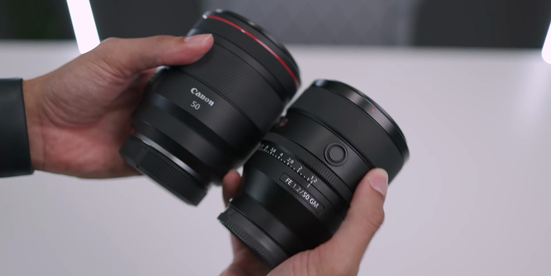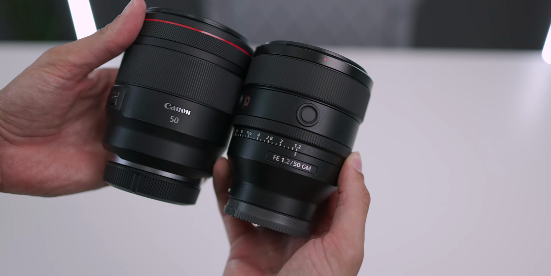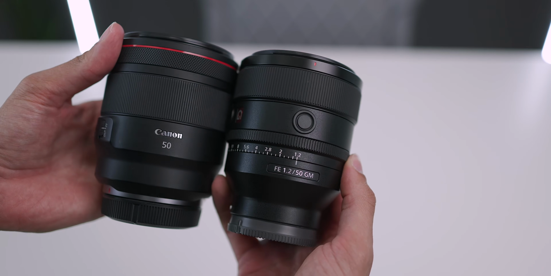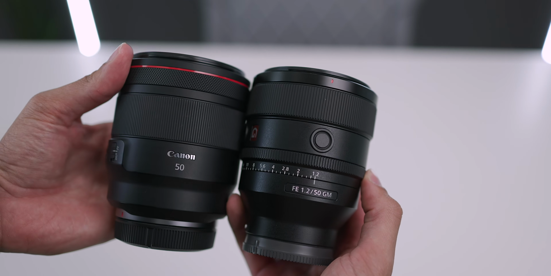Moving on to build quality and ergonomics, both these lenses are a little bit on the larger side. They are 1.2 lenses, so you got to give it some slack here and expect them to be a little bit larger. If you were to compare it to the Nikon, that thing is a behemoth. So if you look at the Sony and the Canon, they're on the smaller side when you compare what Nikon's doing. Anyways, both lenses take a little bit of a different approach on their design philosophy.